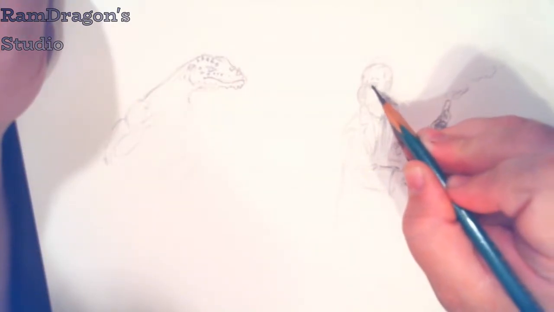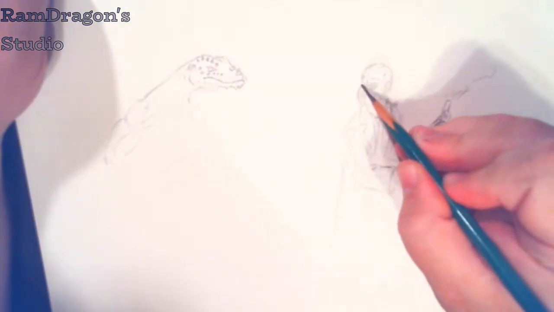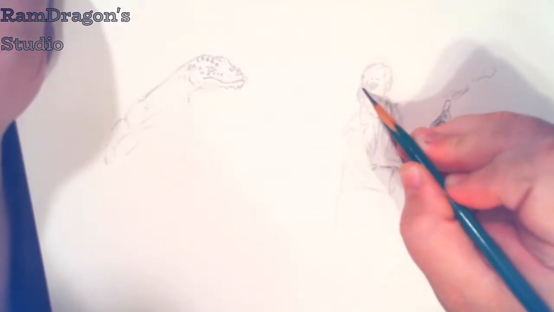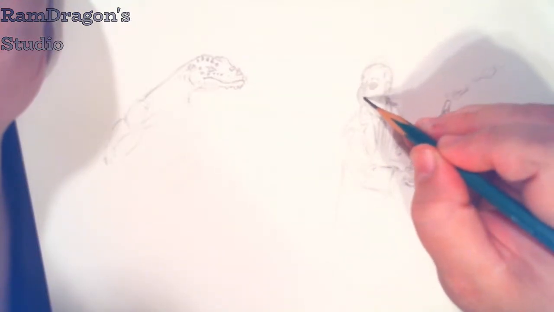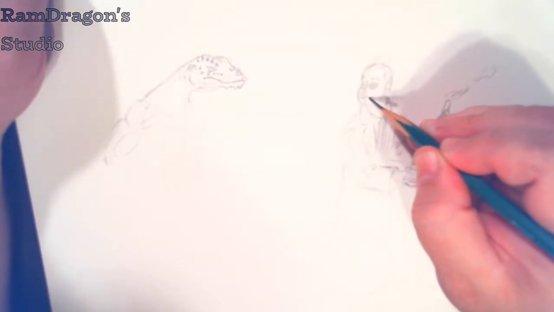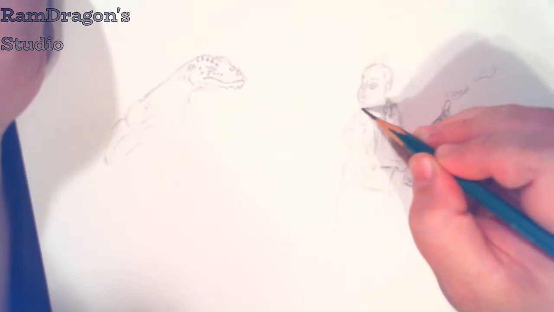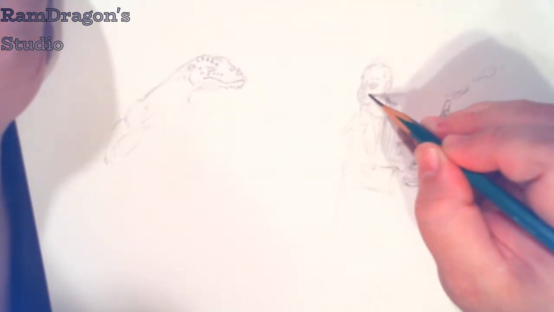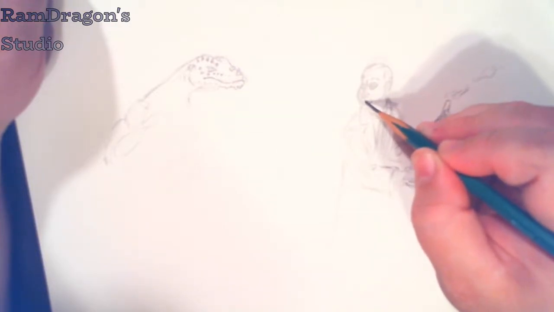Some wide eyes. He's definitely threatened. Look at that. His eyes are popping right out of his head. And his jaw dropped down here so we can give him some mouth. Not quite screaming yet, but he's probably got his jaw dropped.